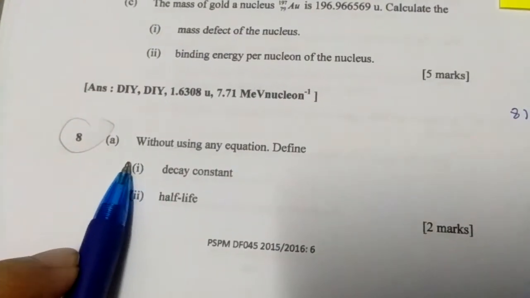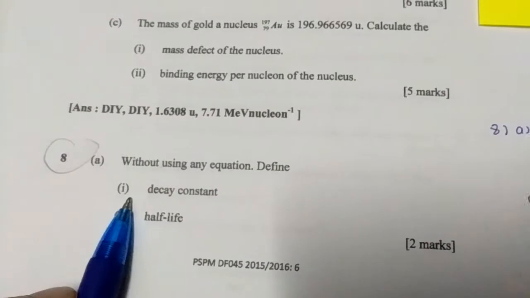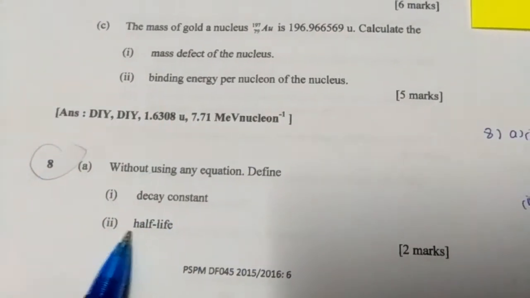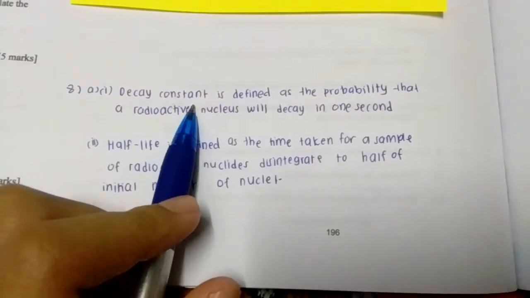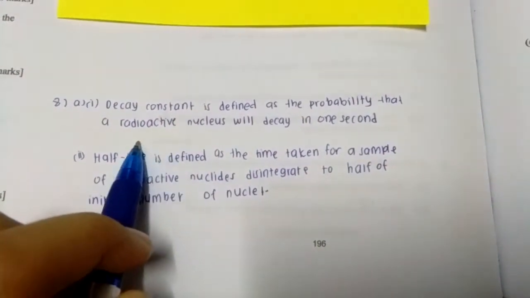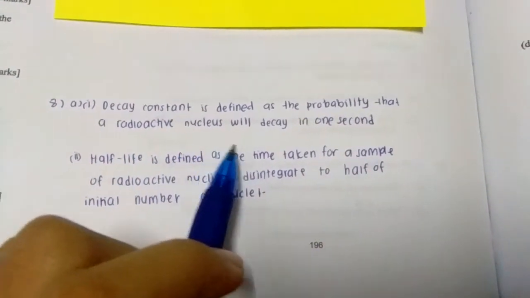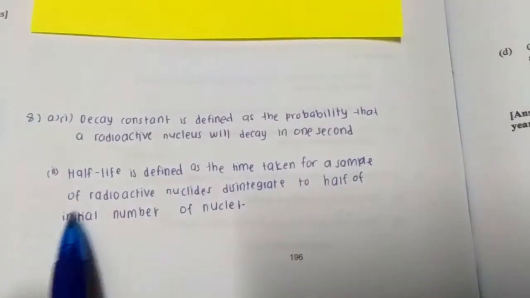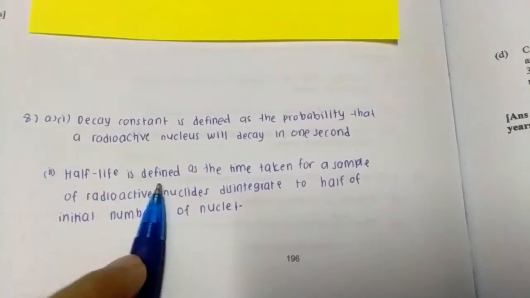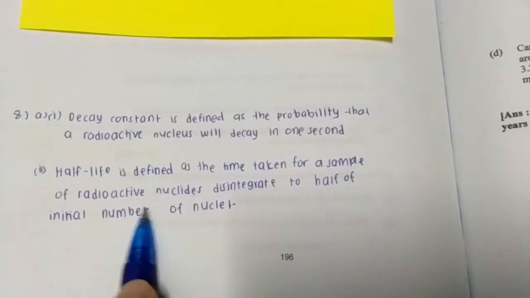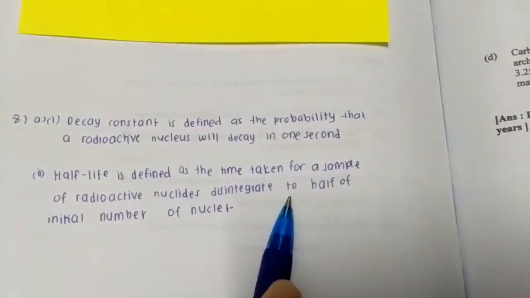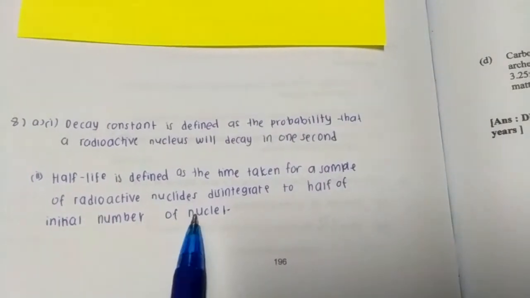A. Without using any equation, define decay constant and half-life. Decay constant is defined as the probability that a radioactive nucleus will decay in 1 second. Half-life is defined as the time taken for a sample of radioactive nuclides to disintegrate to half of the initial number of nuclei.